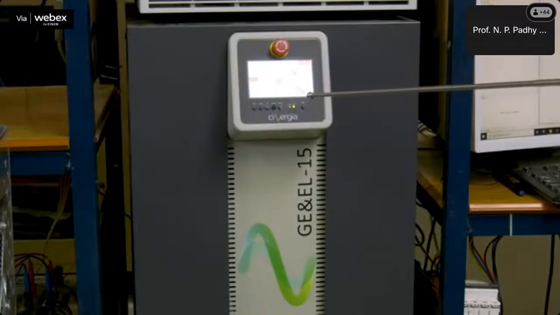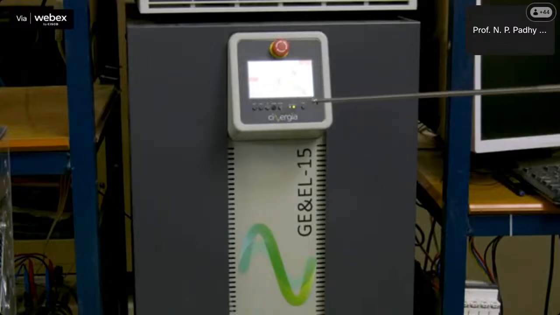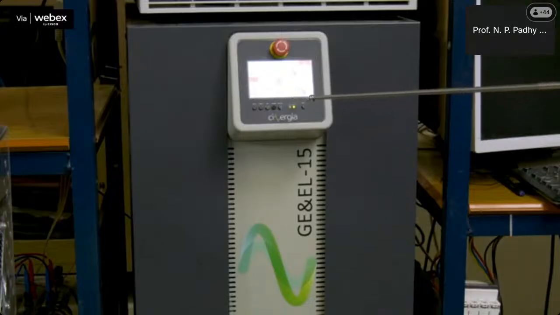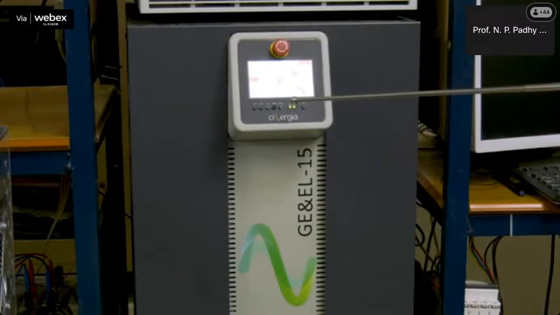This is a multifunctional equipment, which can be used as a grid emulator, electronic load, battery emulator and PV emulator. This equipment will act as an interface between the distribution system and the equipment under test.